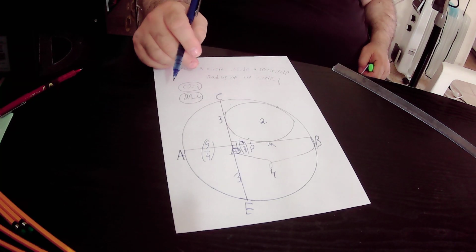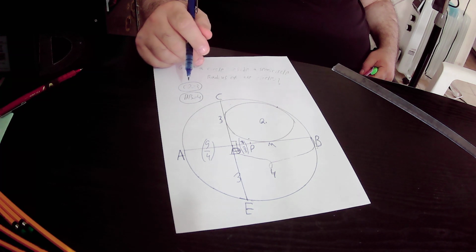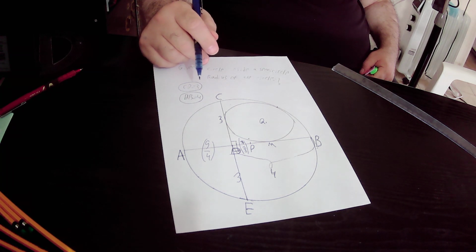And first of all, we'll define the radius of the small circle as small r. And then from point Q, we'll draw the radius QM that is drawn to the point of tangency.